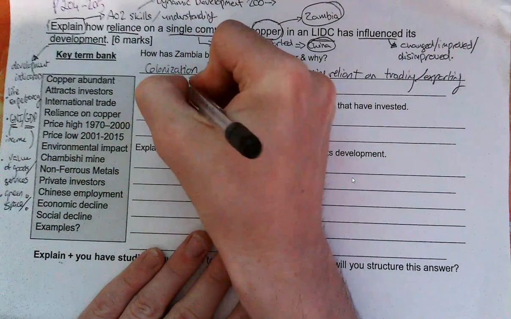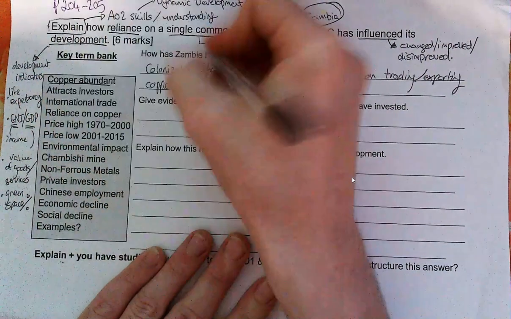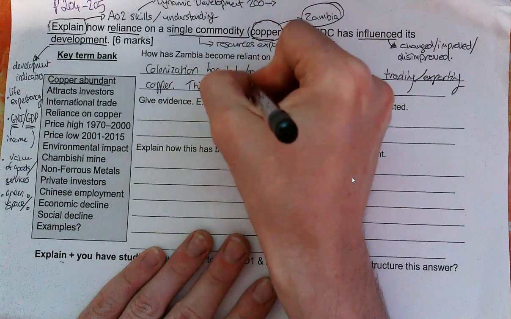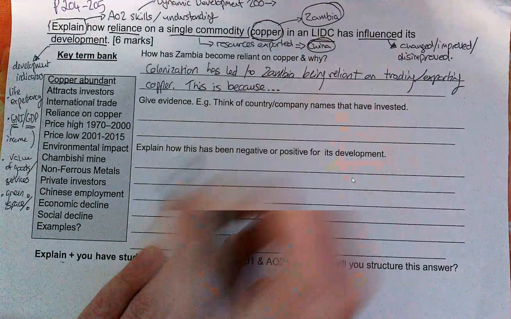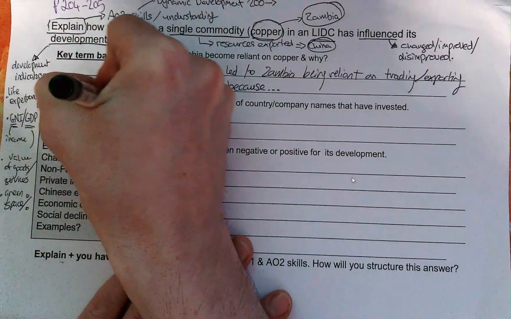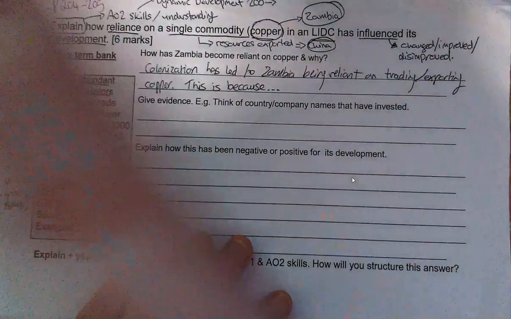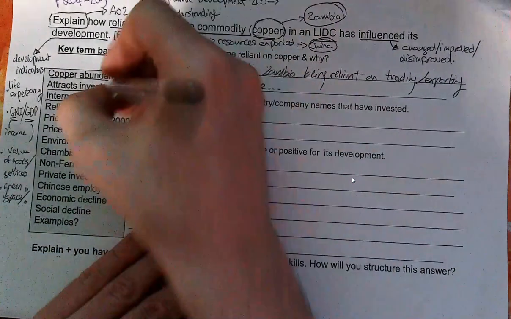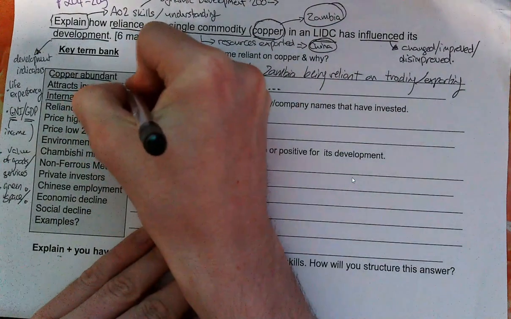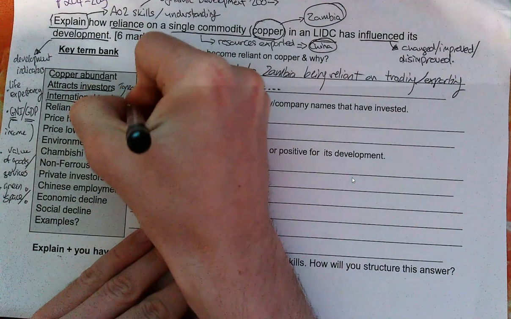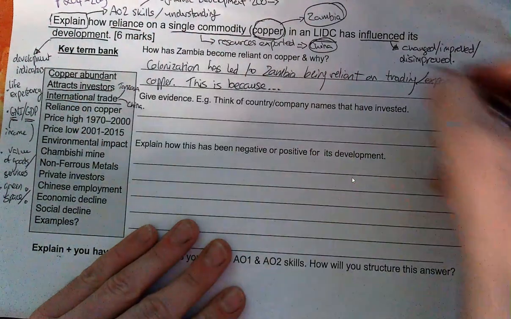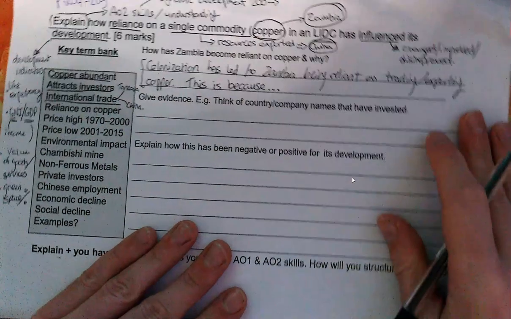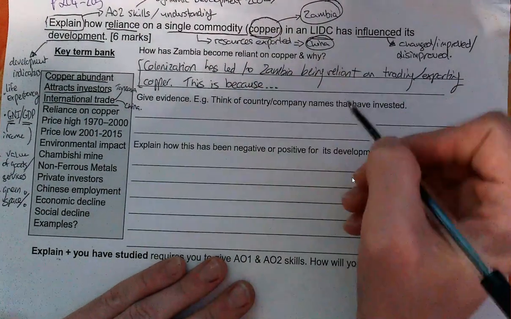Now this is because Zambia is copper abundant. That means it has a lot of copper. So you need to finish that sentence. This is because Zambia is copper abundant, and that will allow it to attract investors. So I'm not going to write that out. And then this helps to develop their international trade with other countries, countries like Tanzania and China. So that's our point that we need to develop, and I'm going to get you to finish that. Maybe the cover teacher can pause the video so we can finish that sentence in our books.